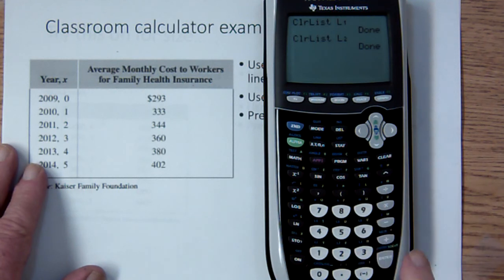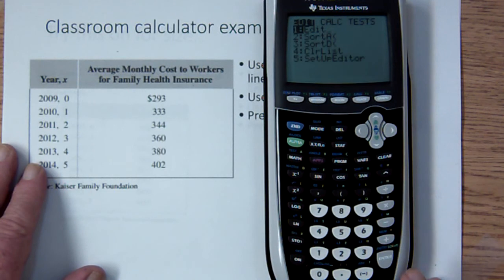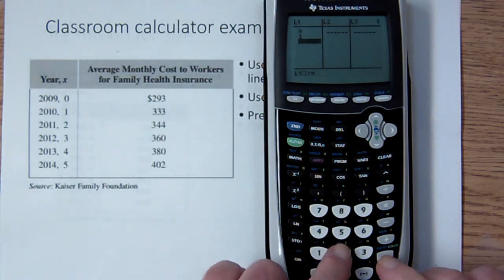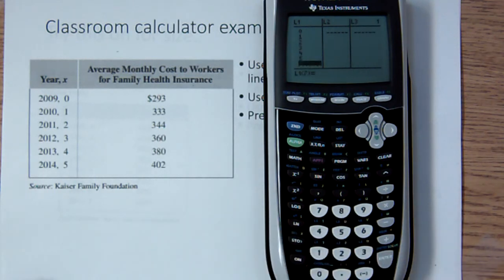So as I'm entering my data, I am going to go to stat, but now I'm editing the list, and I have a screen that looks like this. So I will move the cursor over here and I'll just be entering the data. So this is 0, 1, 2, 3, 4, and 5. Those are my 5 data points.